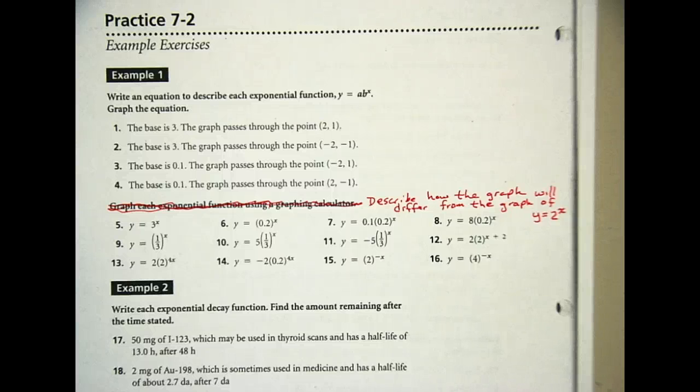Okay, number 5. What changes? It's not narrower per se. Yeah. It rises more rapidly. Okay, and that's kind of what Hannah's saying. Based upon what we've studied, what's going on with our graph here?